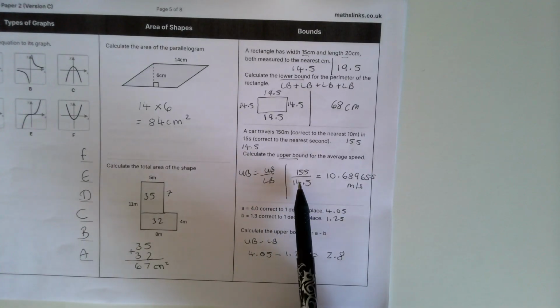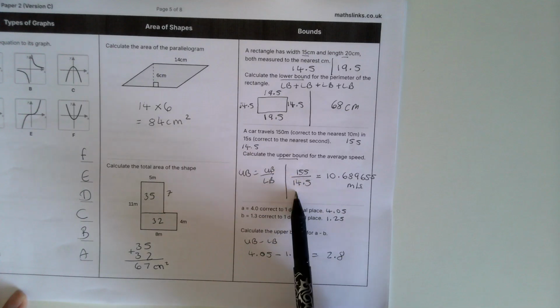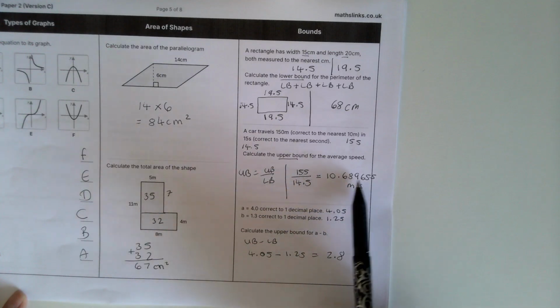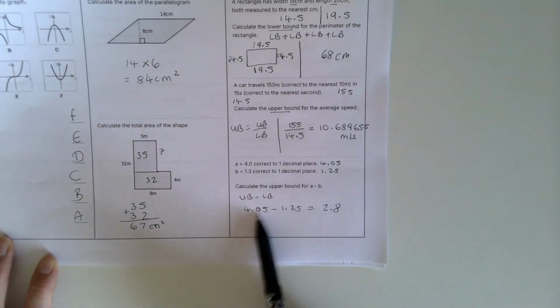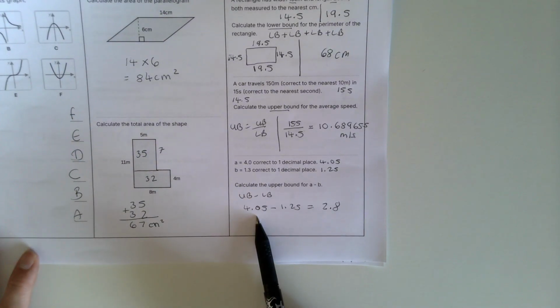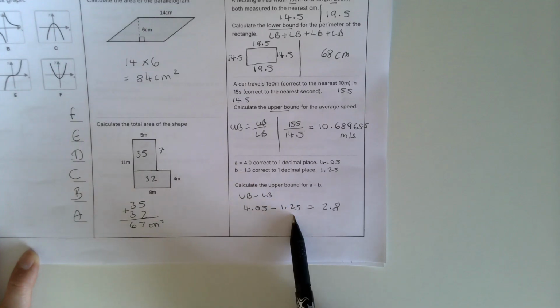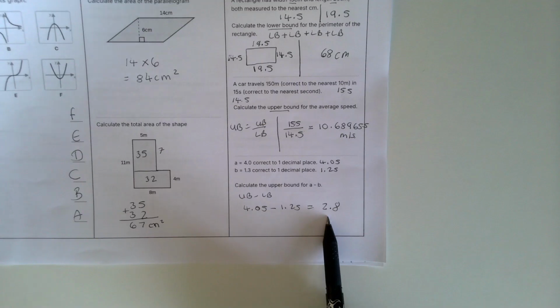Upper bound, you want to do the biggest, so 155 divided by 14.5, so 10.689655. I wrote a few decimal places there, metres per second. And for this one, you wanted the biggest, so that's going to be 4.05 minus the smallest, 1.25, so 2.8.